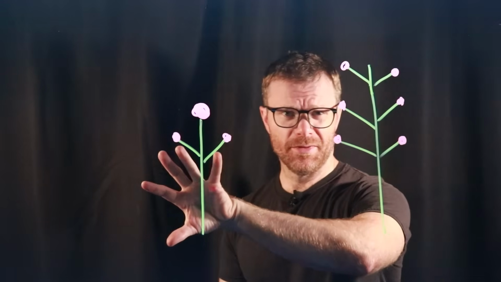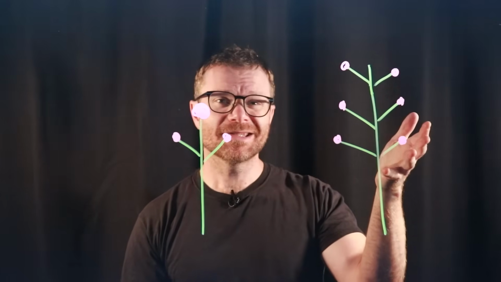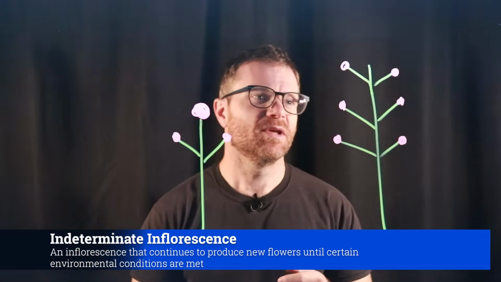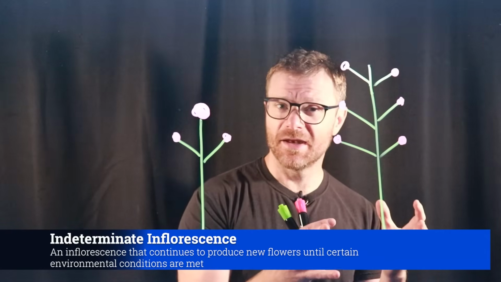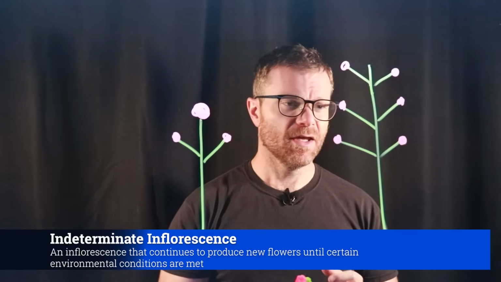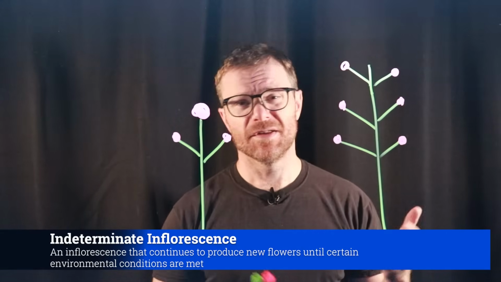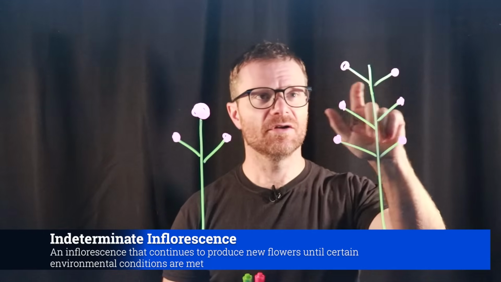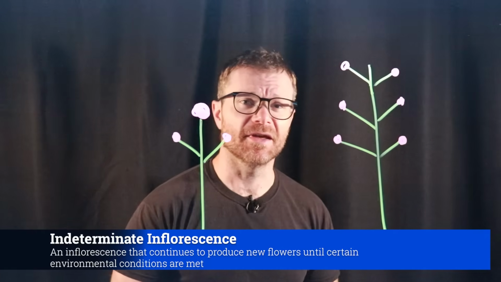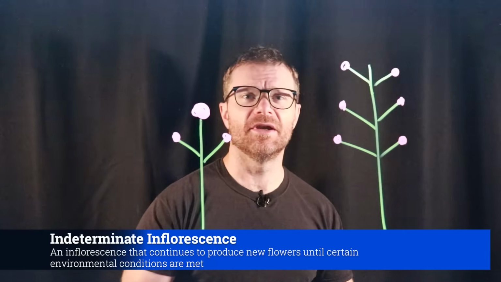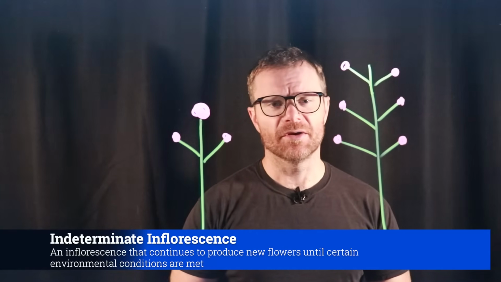So if this type of inflorescence is called determinate, because it's predetermined how many flowers it has, then we'll call this type indeterminate, because it hasn't determined at the beginning of the season how many flowers it'll have. If it's a short season, maybe it'll just produce these 2 flowers. If it's medium, maybe it'll produce 4. If it's long, let's say it produces 6 or something like that. It hasn't yet determined. It's going to wait and see what the environmental conditions are.